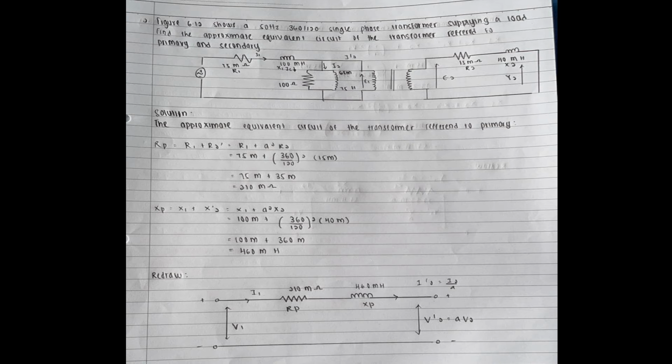So the solution is we must use Rp equals R1 plus R2 prime. R1 is 175 m plus (360/120) squared times R2, and R2 is 15 m. So we will get 210 m ohm.